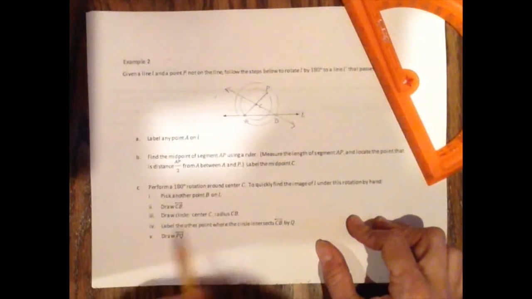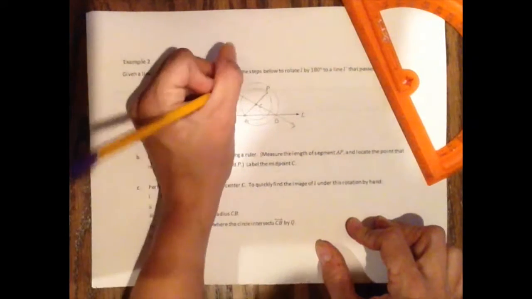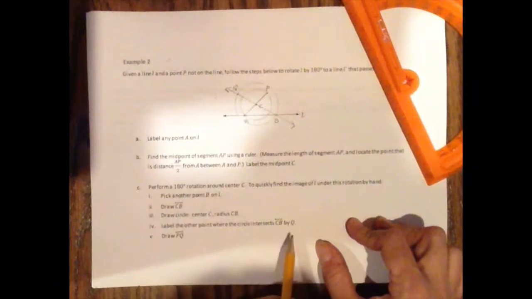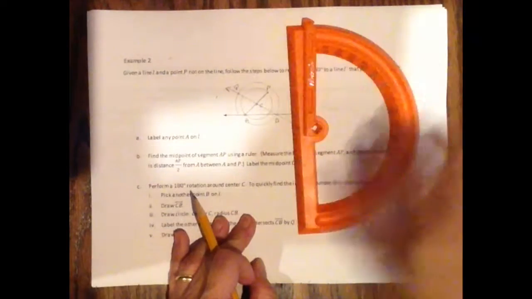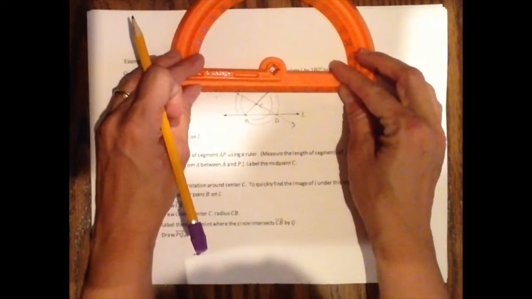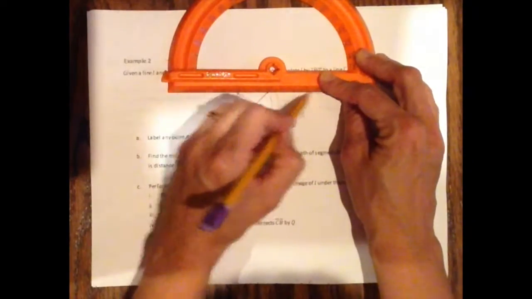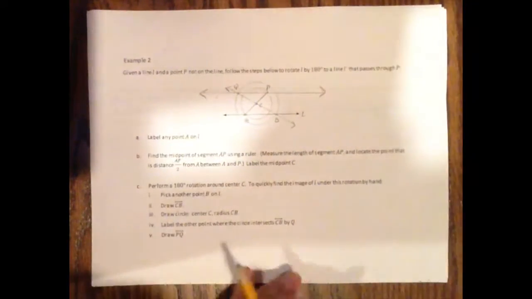All right, label the other point where the circle intersects line CB by Q. Draw PQ. There is line PQ.